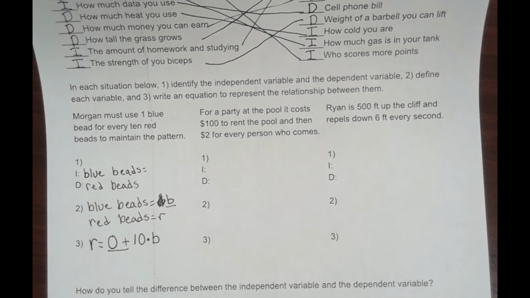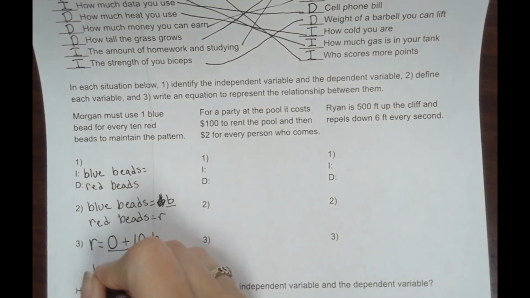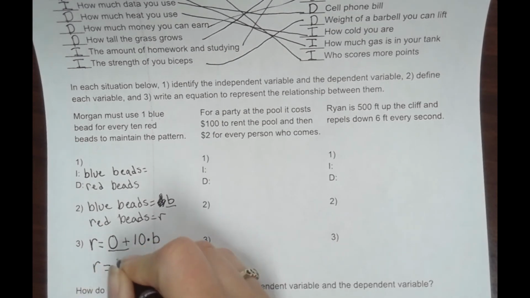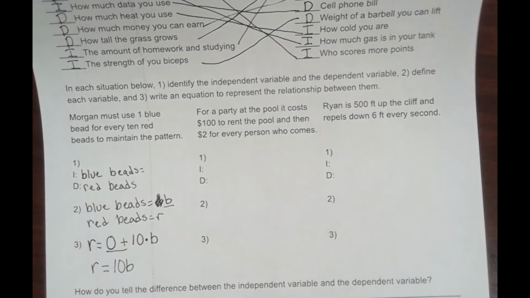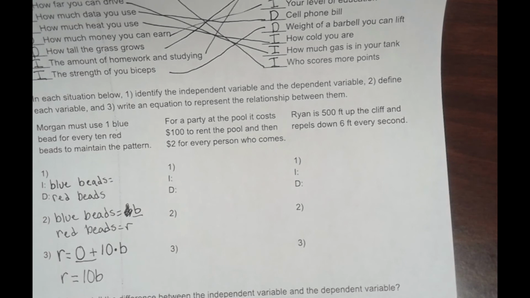I just like you to see where this situation starts. So the output starts at 0. We start with 0 red beads on the bracelet. Now, this could also be written R equals 10 times B, because it's not necessary to write that plus 0. However, in other situations, it's really nice to see that starting point, so I want you to get used to that idea. Okay, let's try this next one.